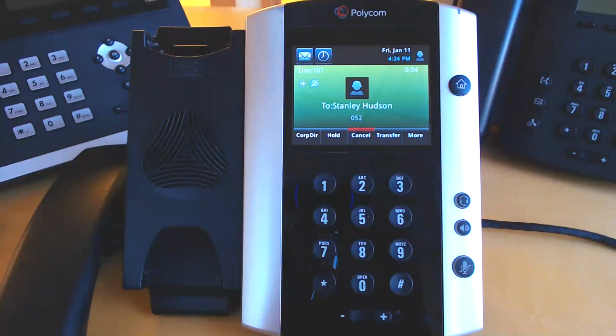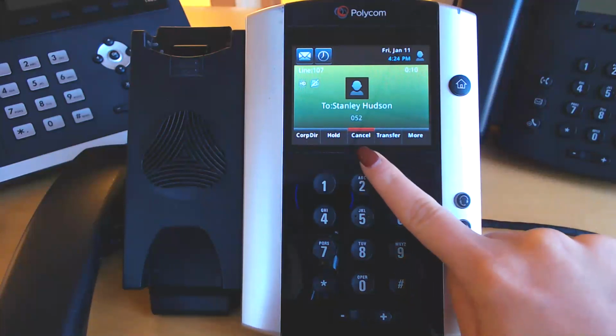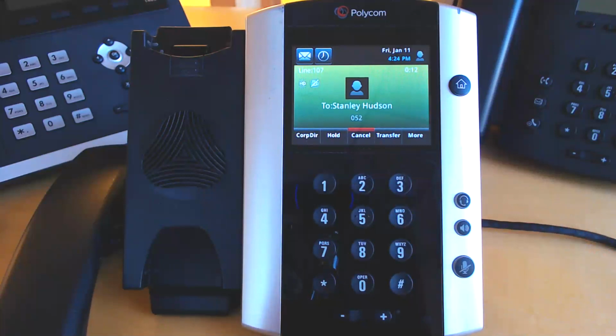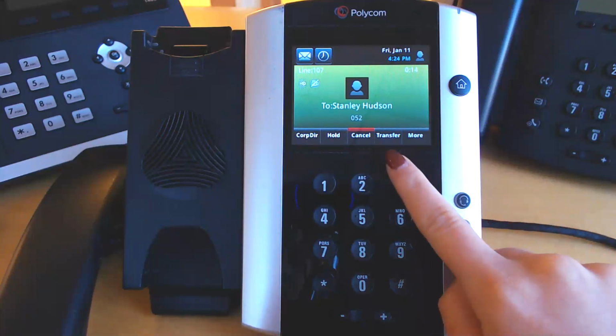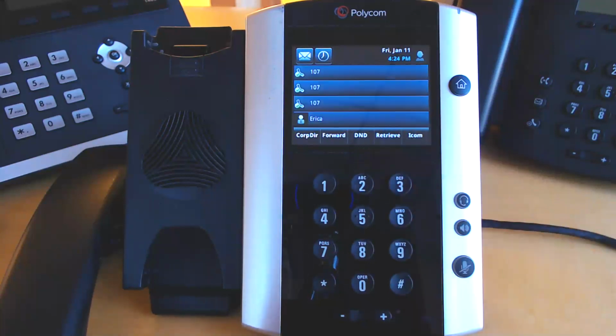Once the third party answers, announce the call. If they do not want to take the transfer, click cancel. If they would like to be connected, click transfer. Calls disappear from your screen, and now those two parties are connected.